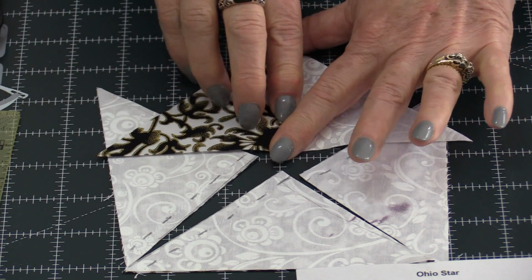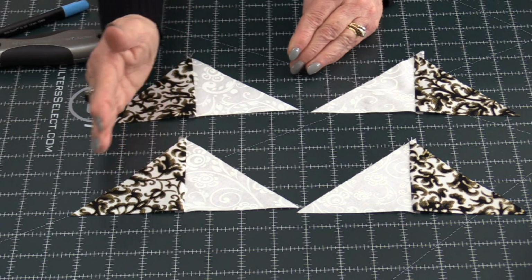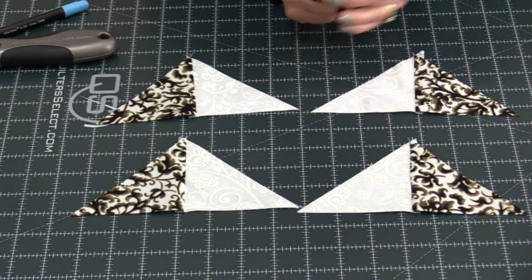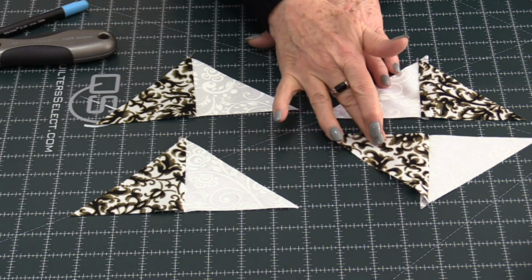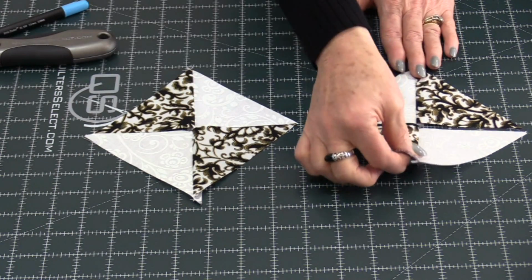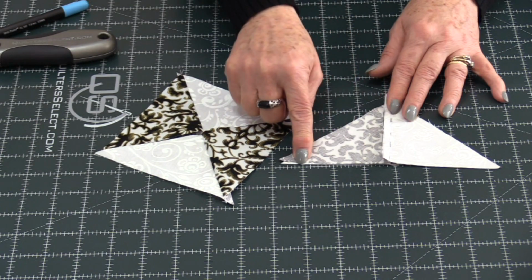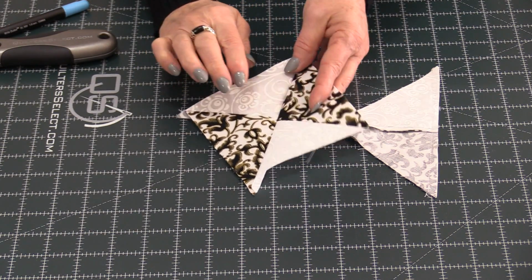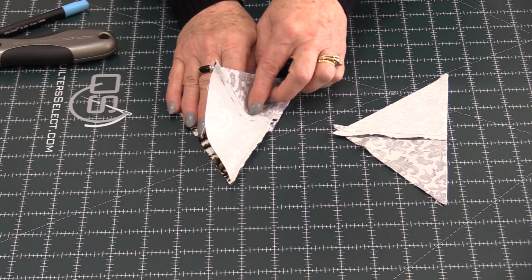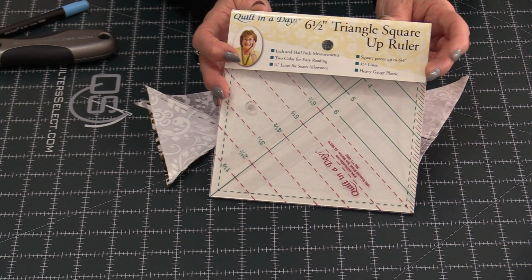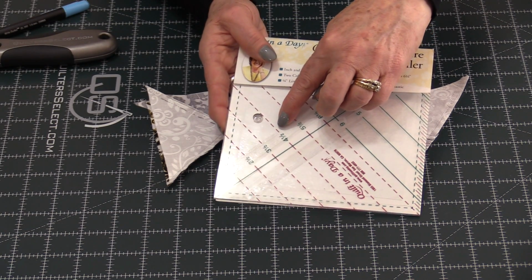From here, we're going to be able to just take that seam and press it to the darker fabric. I will have 4 triangles, 2 with the dark on one side and 2 with the dark on the other side. And that's fine because we're just going to take those pieces and sew them back together. So we can flip those pieces, nestle those 2 seams together, stitch that 1/4 inch. From here, we're going to be able to open this up and trim it down to a 4.5-inch block. We can also trim it down before we press this open. If you happen to have a triangle square up ruler, this is a great time to use it. I'll be looking for that 4.5-inch mark.